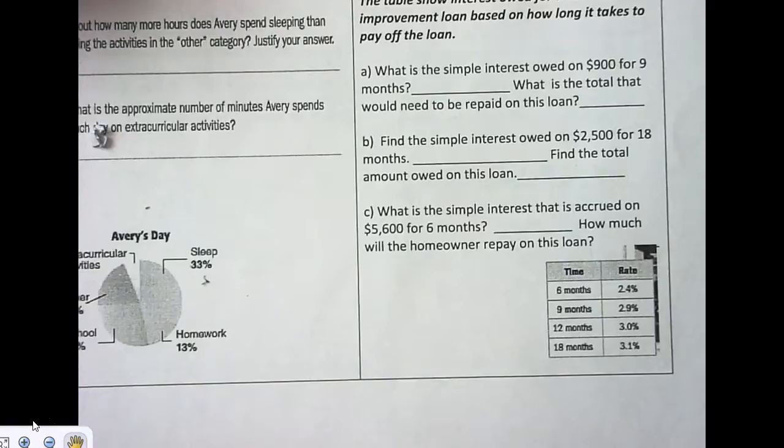So A, what is the simple interest owed on $900? So if you borrow $900 for 9 months, what is the amount of the simple interest? And then once we find that, then we're going to find the total that would need to be repaid on the loan. So anybody know how we're going to find the amount of interest? Anybody tell me?